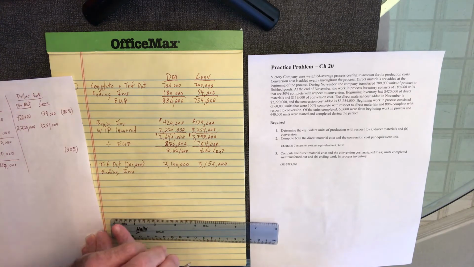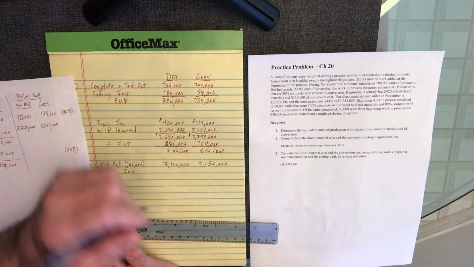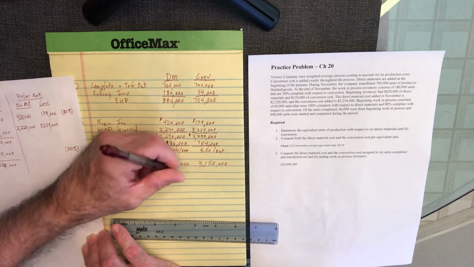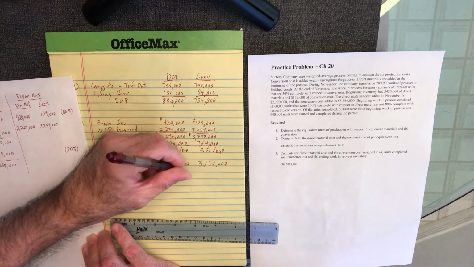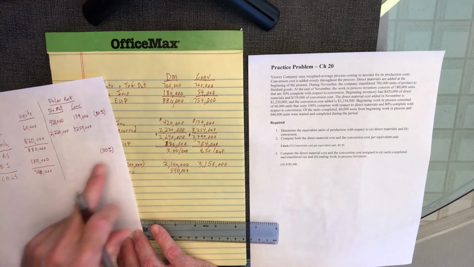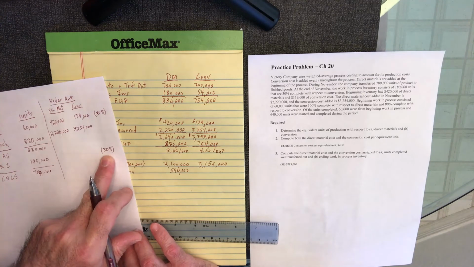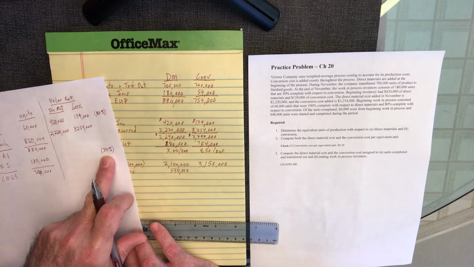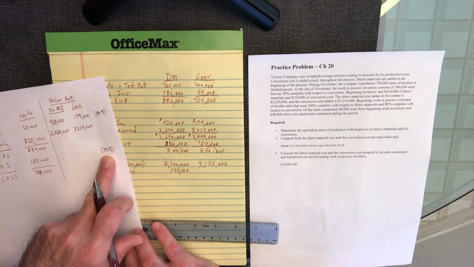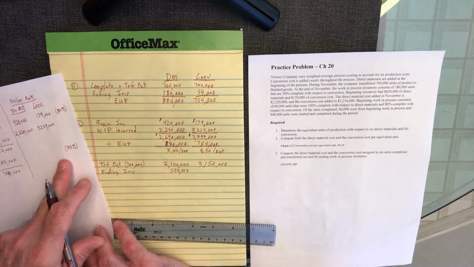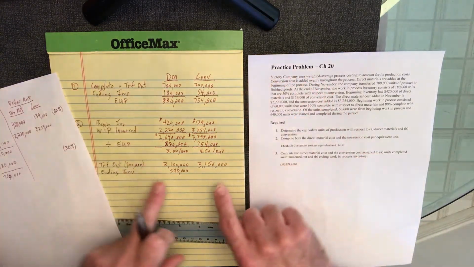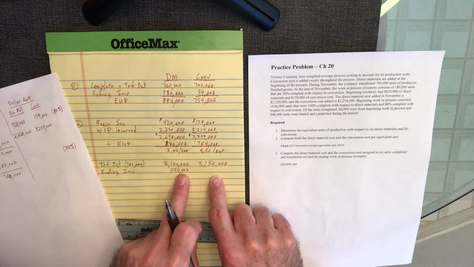Okay, so 180 times $3 is going to give me 540,000. And then I'm going to take the 180,000 and take into consideration that this is at 30% completion. Okay, does everybody follow what I'm saying here? And we did calculate that earlier. In fact, that was right up here. These numbers here are going to be used to make these calculations down here.